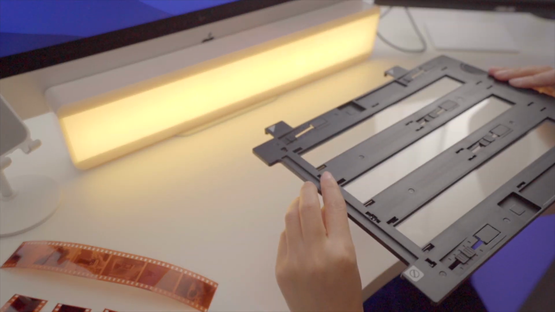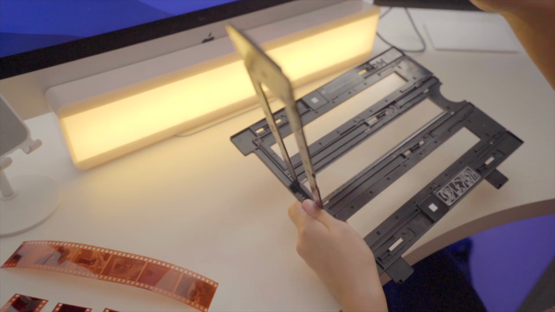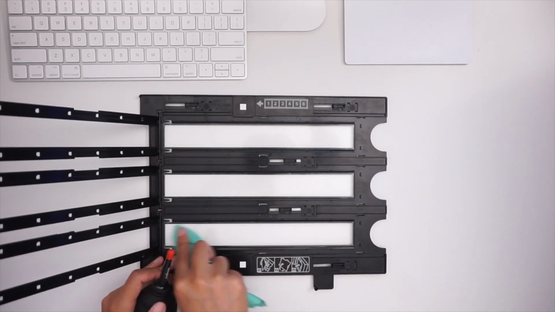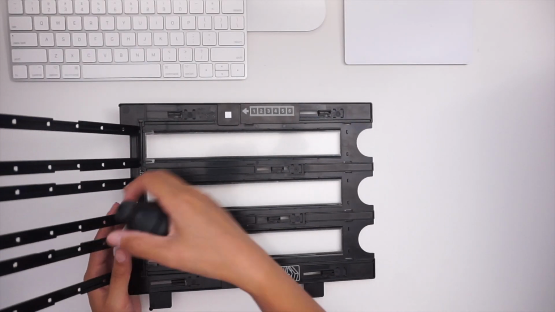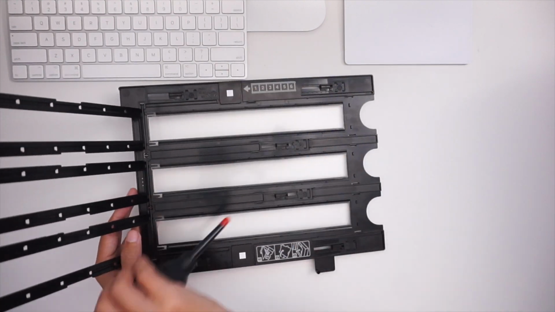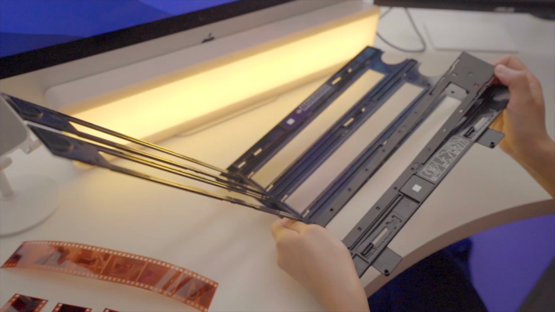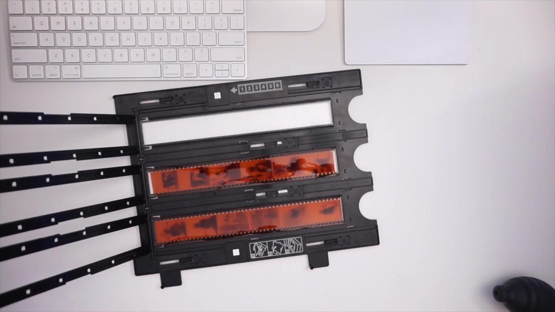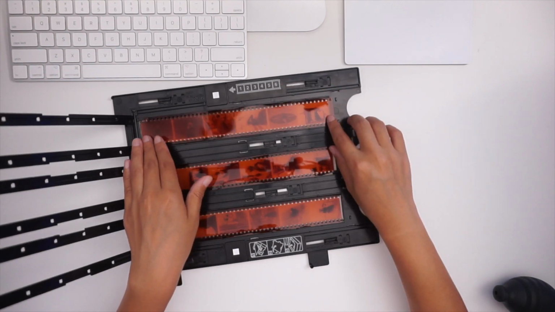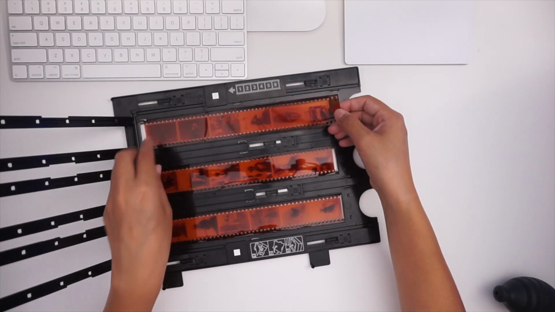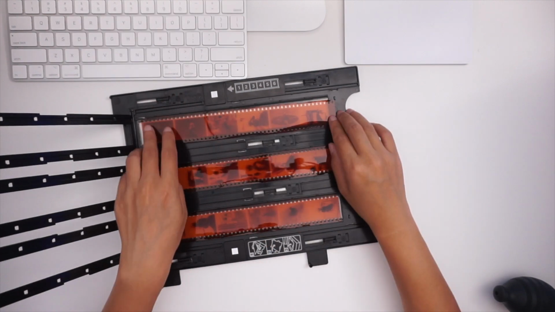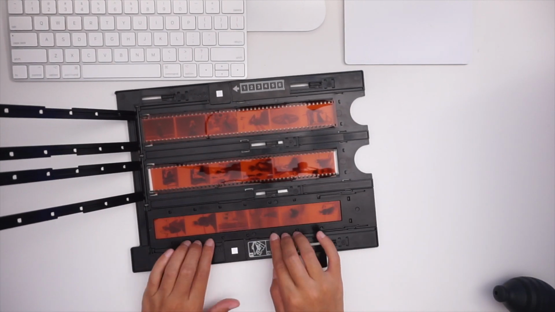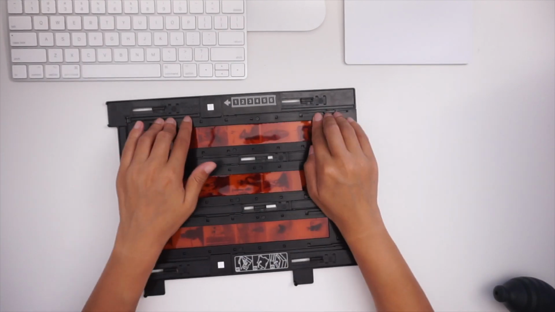Alright, before we start scanning, you want to clean your film holder and the scanner bed. Me personally, I don't like these film holders. They get dusty very easily and the plastic is kind of clumsy. The film holder is to hold your film straight and flat and also prevent Newton rings. You can also get a piece of anti-Newton ring glass and scan the film without the film holder. The film holder already came with the scanner. Again, I'm just using whatever I have right now.